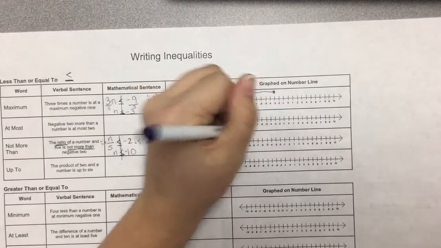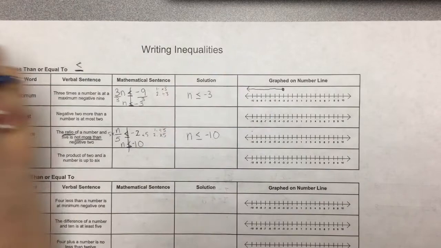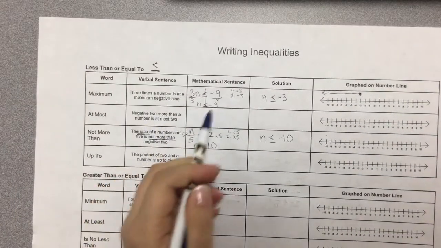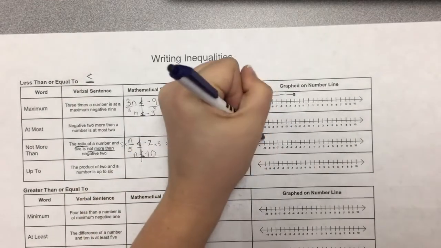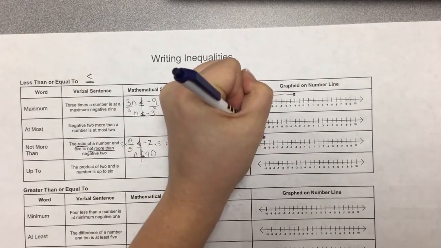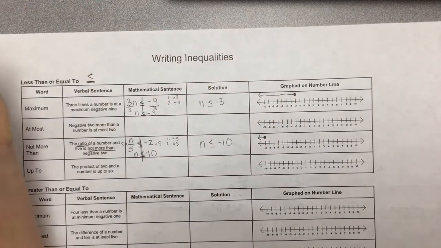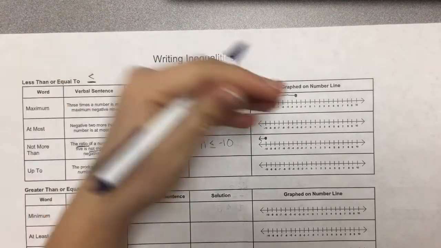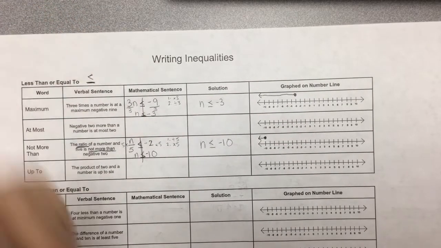Well, looky here. This is going to be one of our shorter lines. Now, our circle, because it can be equal to with this little line, and because we see the words equal to, our circle is going to be closed. We're going to have a short little arrow that just points, recognizing the fact that anything less than -10 is included as a solution.